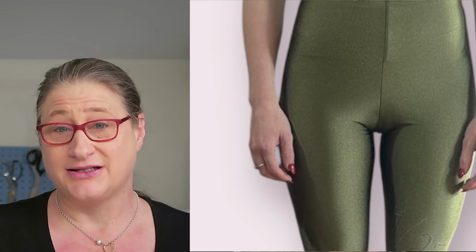The reason those wrinkles are there is because there's too much length in the front, and the curve in the back is not low enough to accommodate the shape because the pelvis is tilting to the back and everything is pushed down into the back.